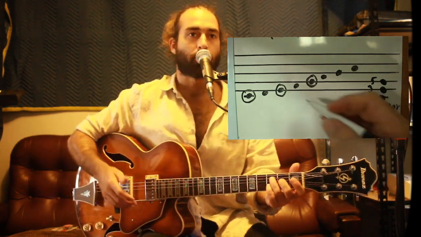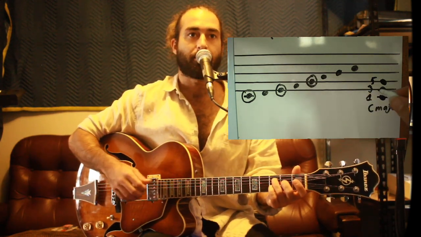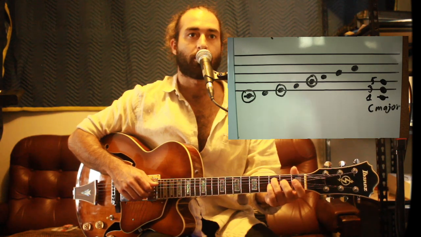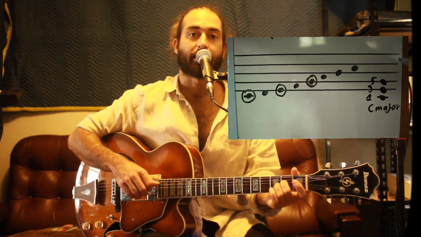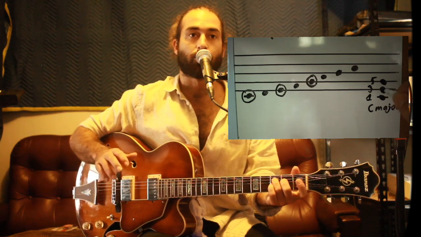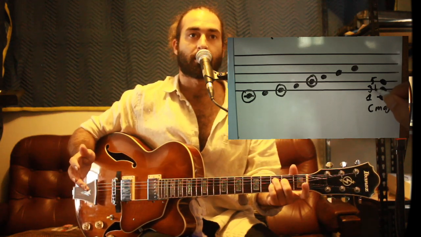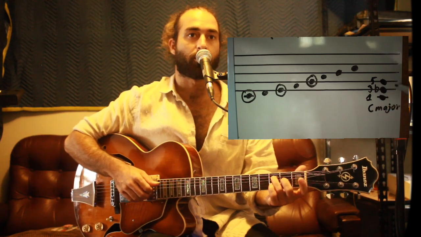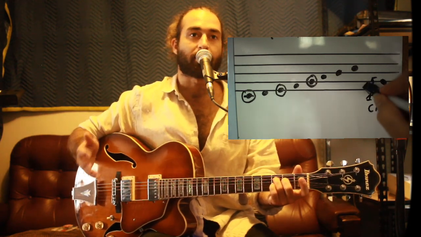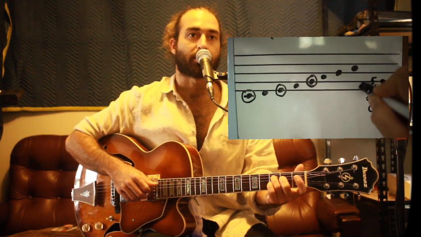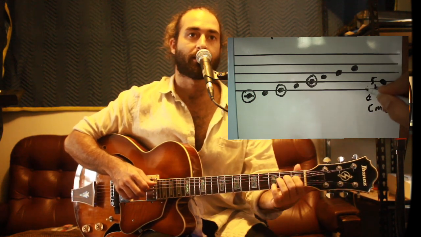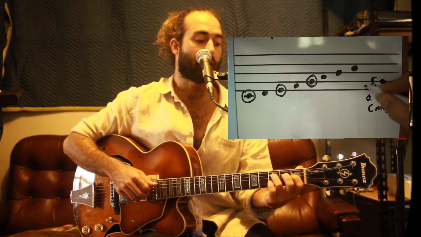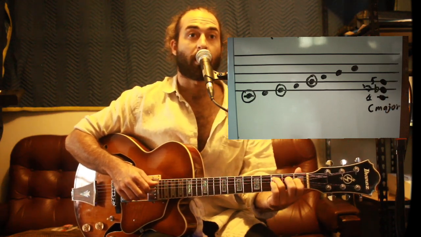So what you can also do with that is we can start to manipulate the notes. We can take the third, which is the E, and we can actually flatten it. And this is the rule for all major and minor chords. So as long as we're relating everything to the major scale, we can literally take the third, which is the E, flatten it, and there you have a C minor triad.